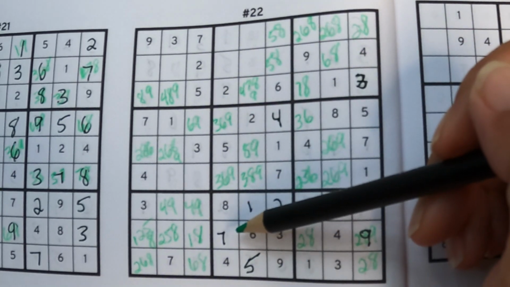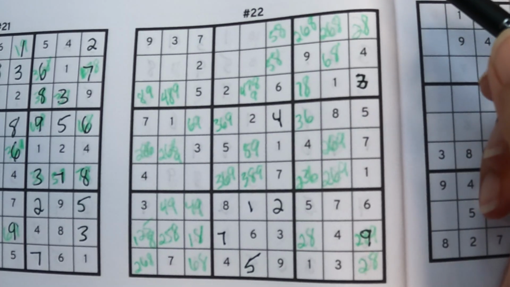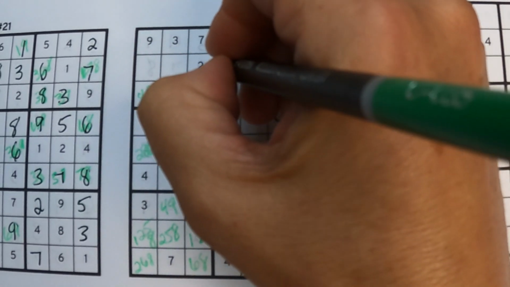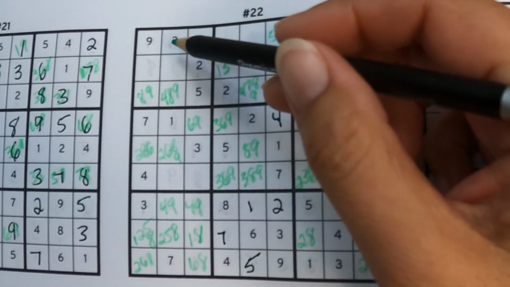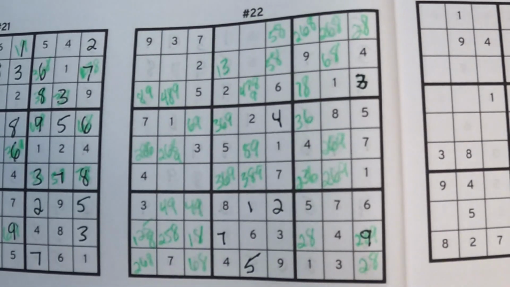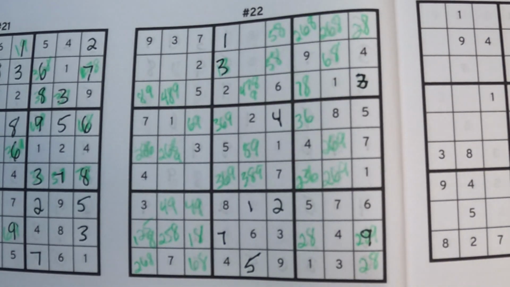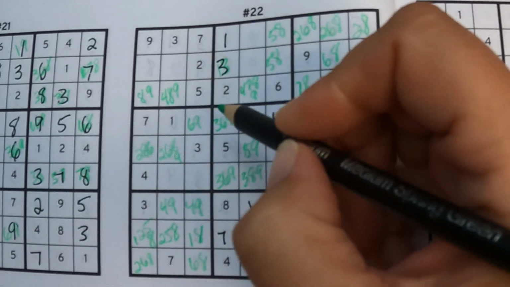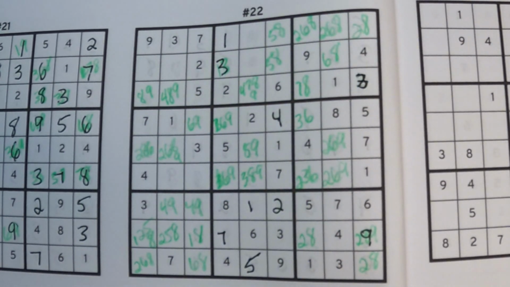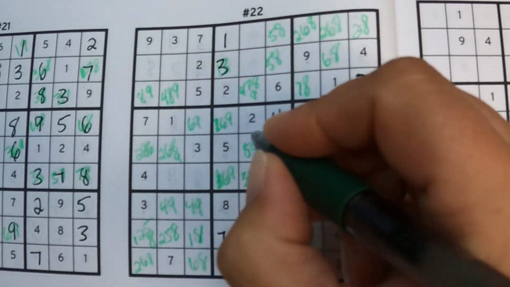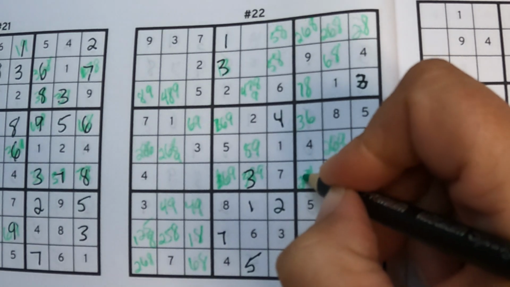For this column, we're missing 1, 3, 6, and 9. We've got 6 and 9 here, so 1, 3. 3, 6, and 9 here. So this is our 1. That 1 makes this our 3. And with that 3, we can get rid of this 3 and this 3. That means the only place the 3 can be in this box now is here. And we can get rid of this 3.